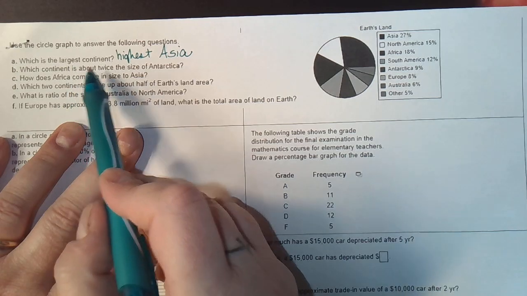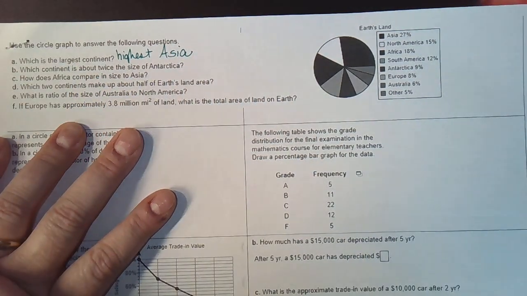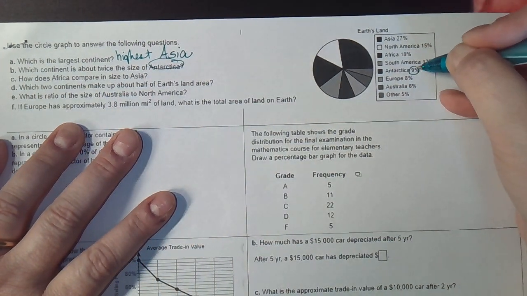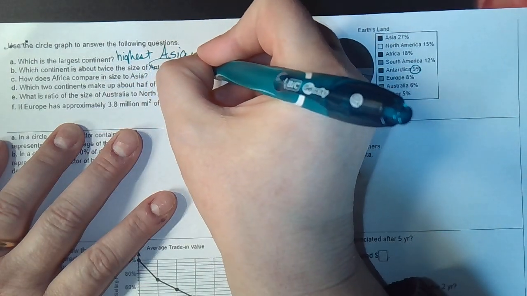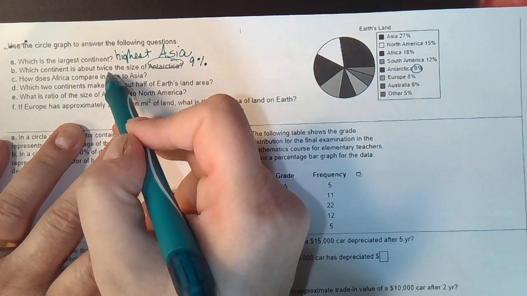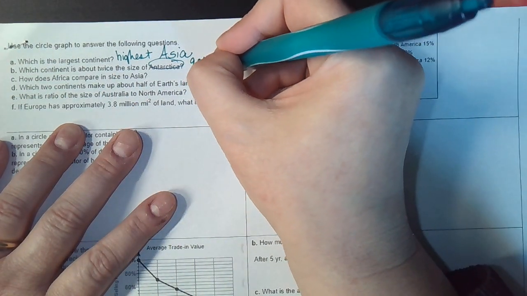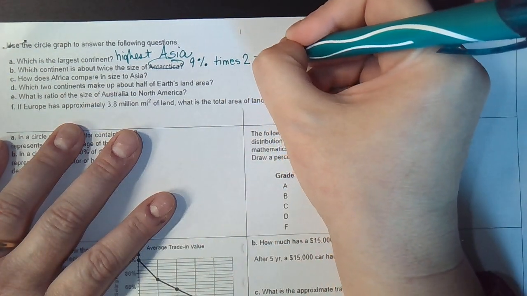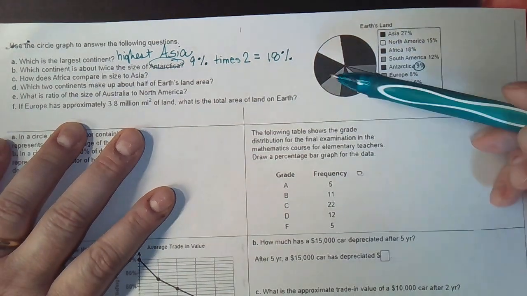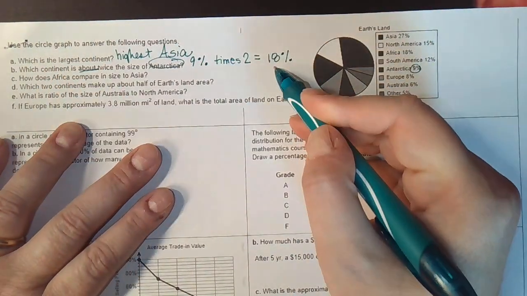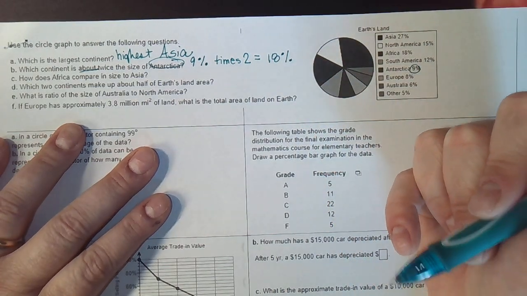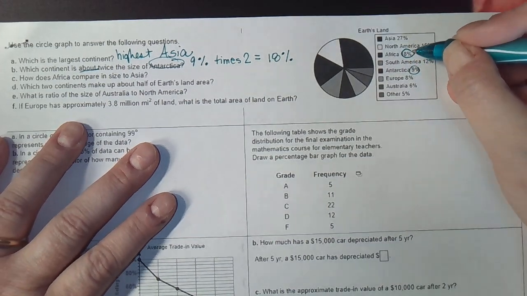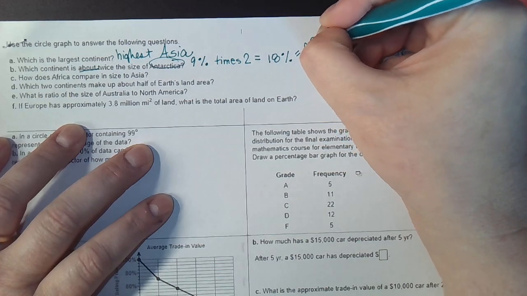Alright, let's see. Part B, it says, which continent is about twice the size of Antarctica? Okay, well, first that means we gotta find Antarctica. Where's Ant? 9%. Okay, well, twice, what does twice mean? That means times 2. Okay, well, what's 9 times 2? 18%. So we need to find which continent is about 18%. That means close to 18, or exactly 18. Okay, so let's see. Oh, look, I think we have an exact 18%. It's Africa.